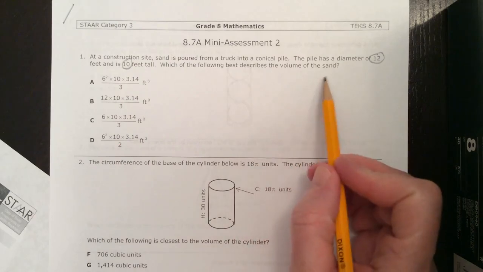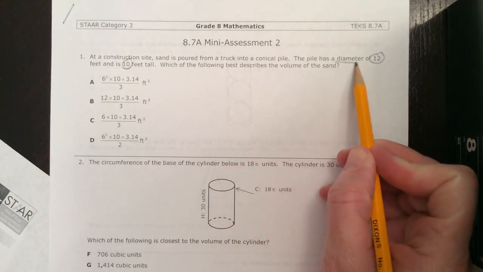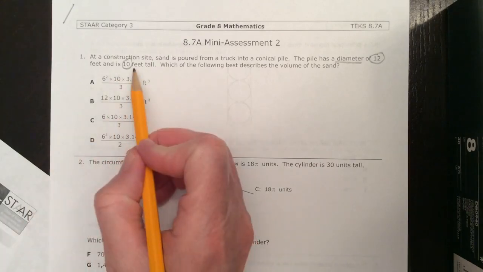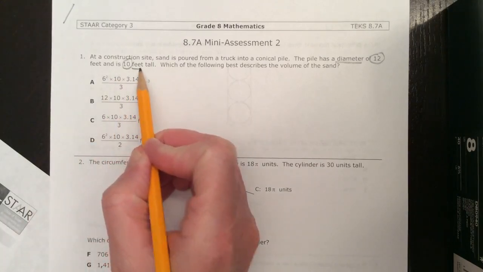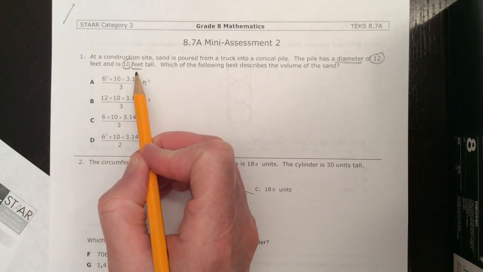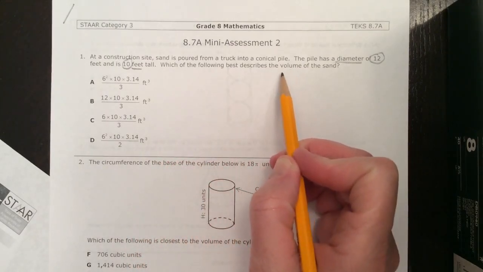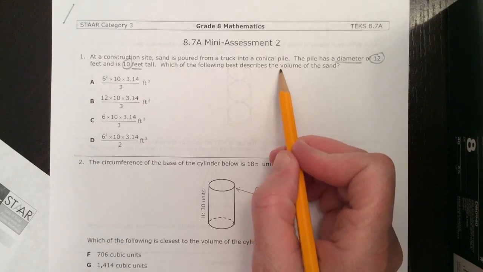How do you say it? Diameter? Diameter, because you need to know it's the diameter, and then feet tall because that's feet. And then I also underlined the question because it says which of the following best describes the volume of the sand. And also, you should probably circle best because it says best, not like the correct one. Okay. So it might be close.